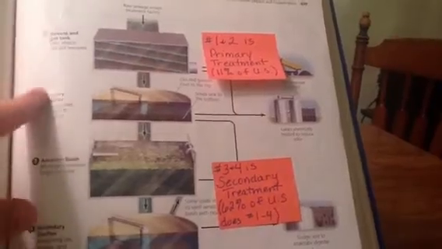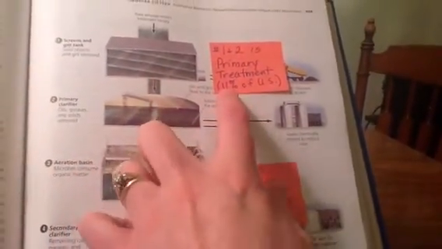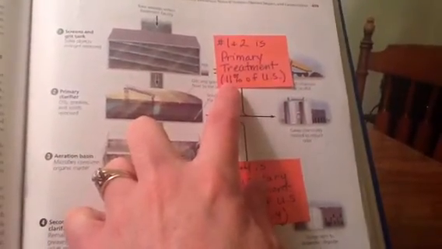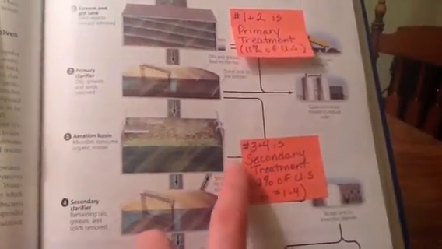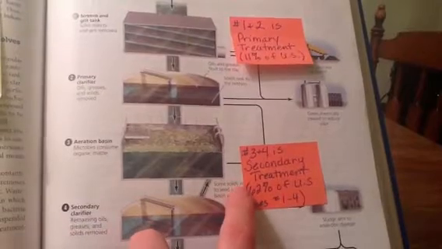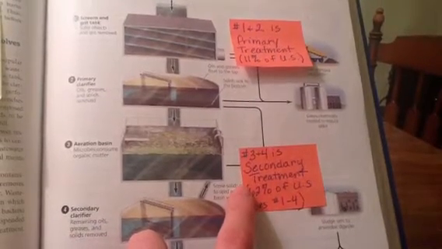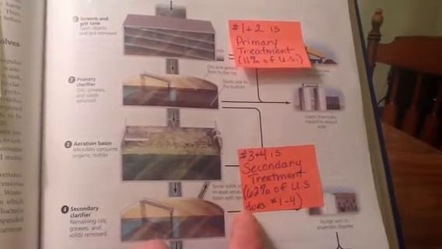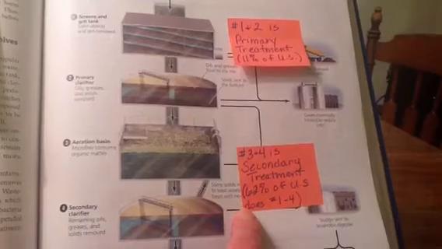Okay, so the first and second here is called primary treatment, and 11% of the U.S. only has primary treatment. Stages 3 and 4 is called secondary treatment. So if you do all 1 through 4, you do secondary wastewater treatment, and 62% of the U.S. does numbers 1 through 4.